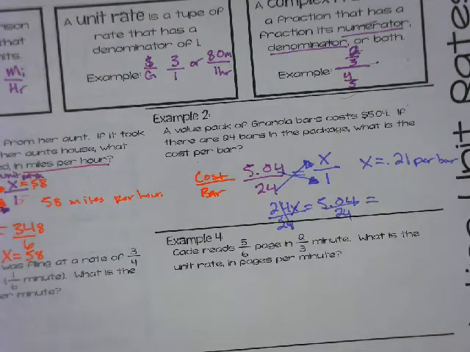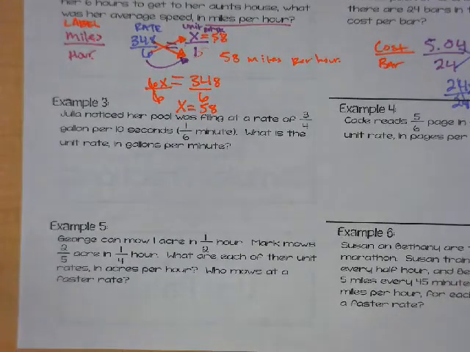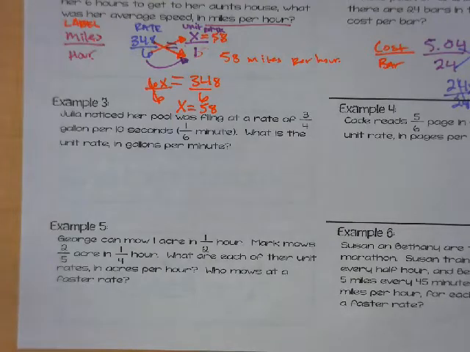Okay, example number 3. Here we have a complex fraction. Like I told you guys, that means that the numerator and the denominator are both fractions. So what we're going to do is, again, I read it. Julia noticed her pool was filling at a rate of 3/4 gallon per 10 seconds.